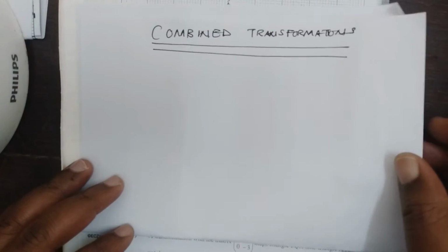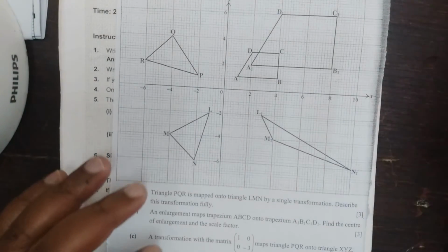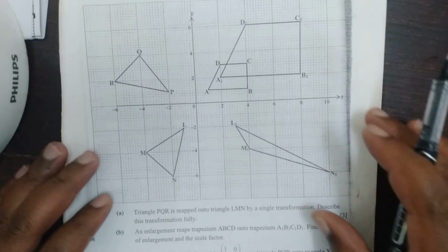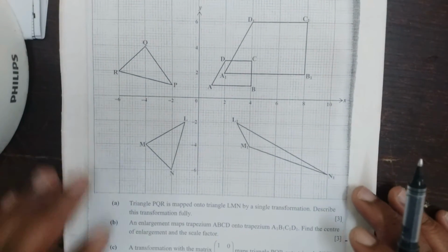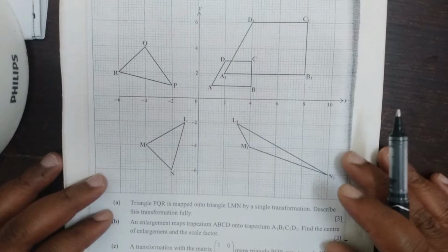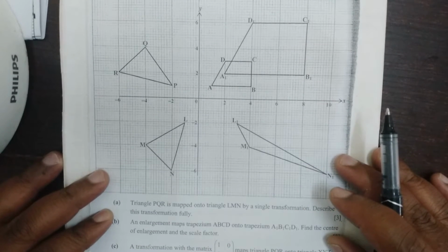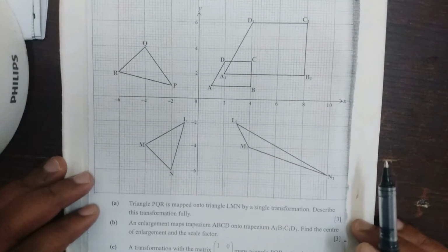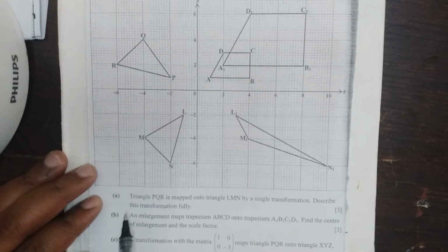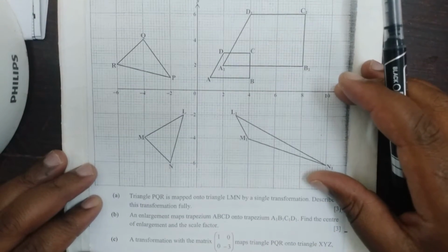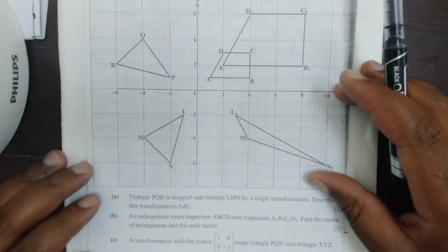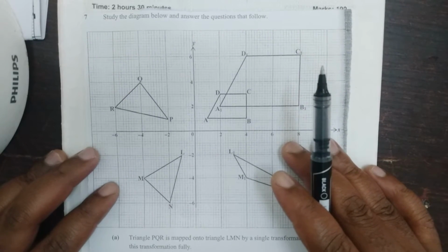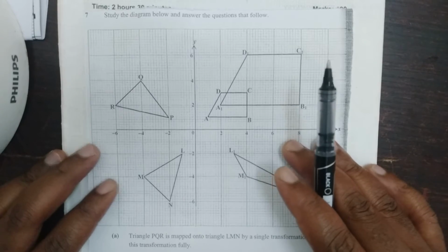Okay, so I have a question from a past paper that I want us to do together. I would encourage you to get a graph paper and try to draw these polygons. Usually when the polygons have already been drawn, you need to use a separate answer sheet. Of course, in an exam, they'll give you the answer booklet. In this case, this was question 7.